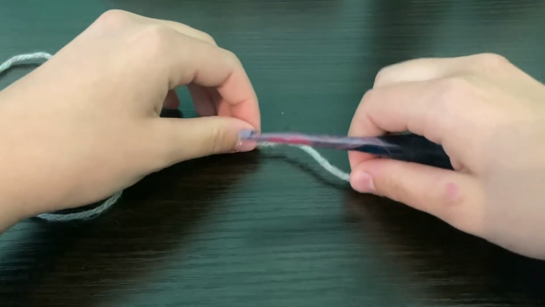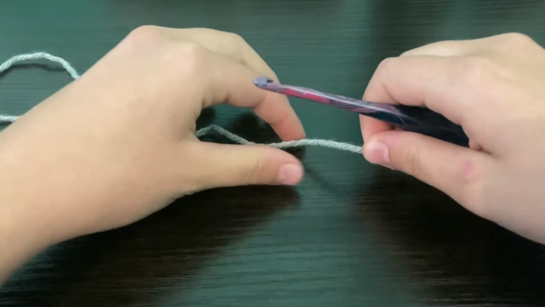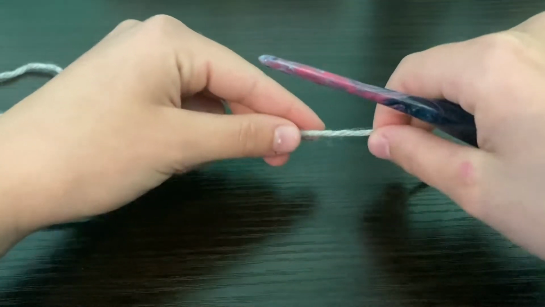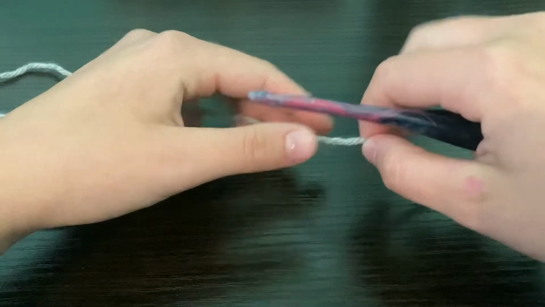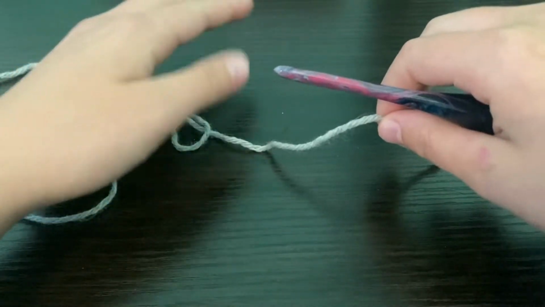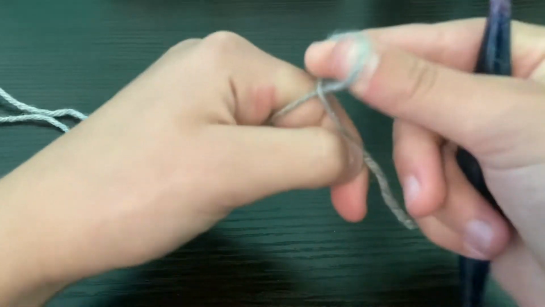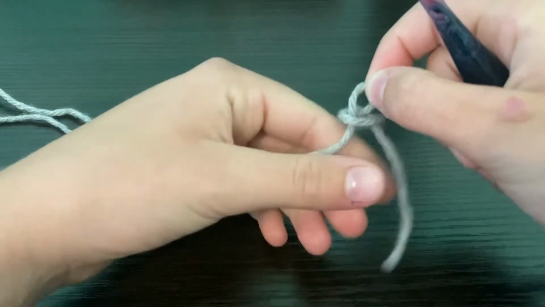Today I will be teaching you how to do the increases of a corner to corner item. So corner to corner, you can use it to make sweaters, blankets, scarves, anything. But you know what? If you want me to make something corner to corner in particular for pattern, why don't you leave it down in the comments below.